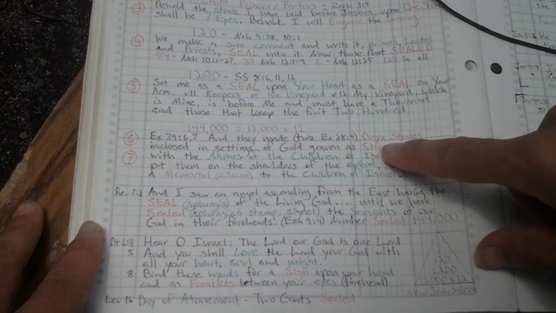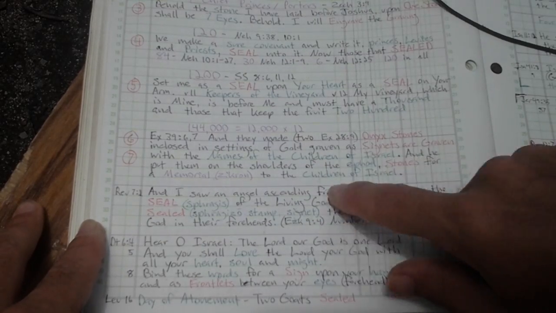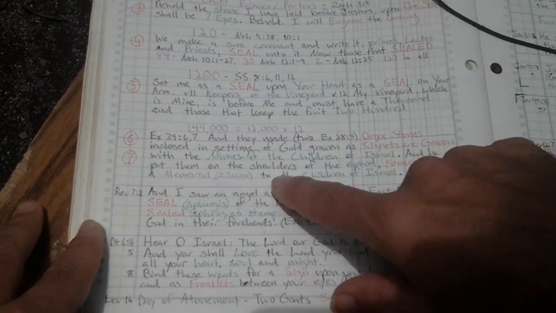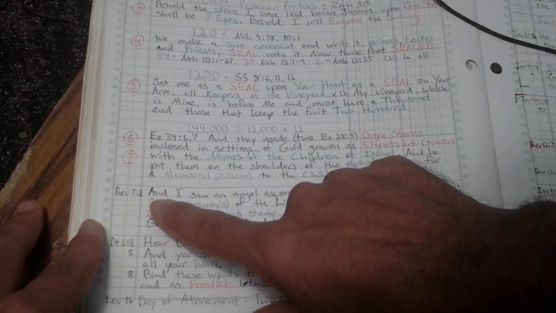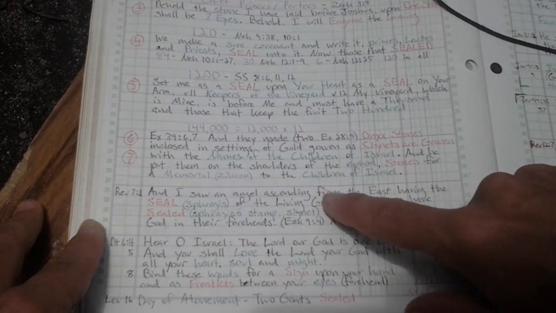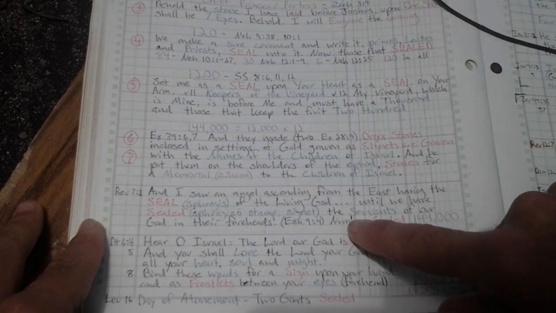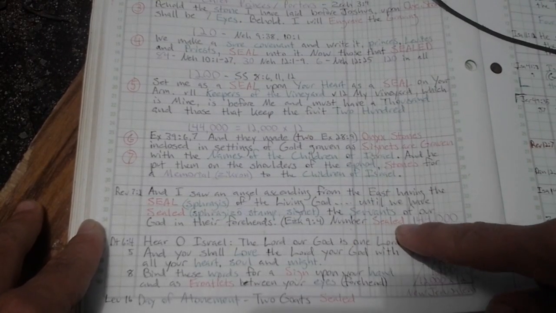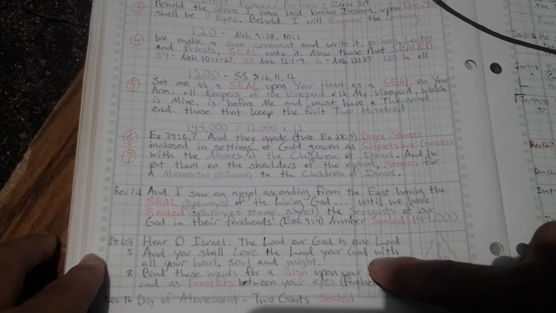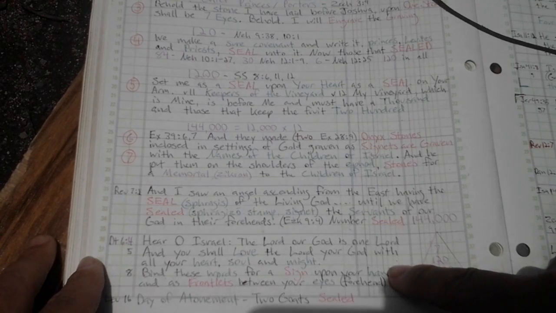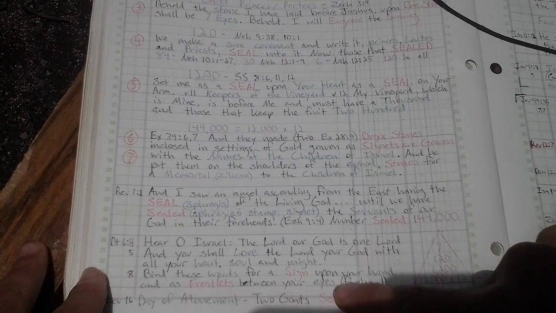We have the 2 onyx stones. The signets are graven with the names of the children of Israel and put on the shoulders of the ephod. The stones for a memorial, the scroll of memorial for the children of Israel. We have as well, I saw an angel ascending from the east, having the seal of the living God, until we have sealed the servants of God on their foreheads. Okay, and the number of them was sealed, 144,000. Hear, O Israel, the Lord our God is one Lord, and thou shalt love the Lord with all your heart, soul, and might. Bind these words for a sign upon your hand, frontlets between your eyes.